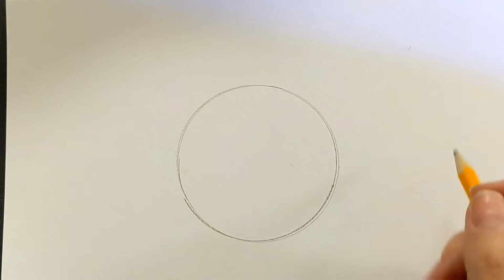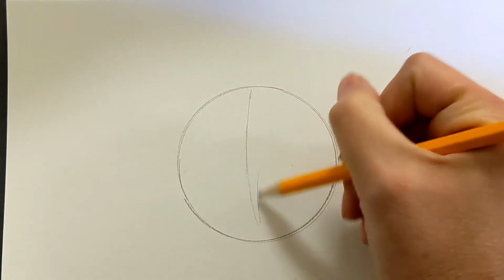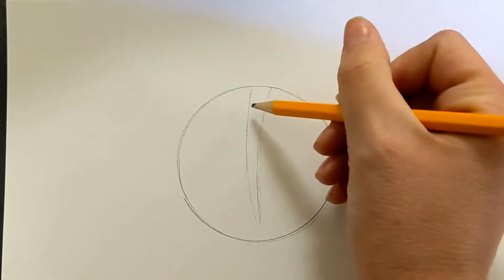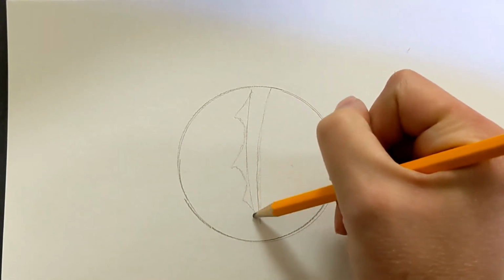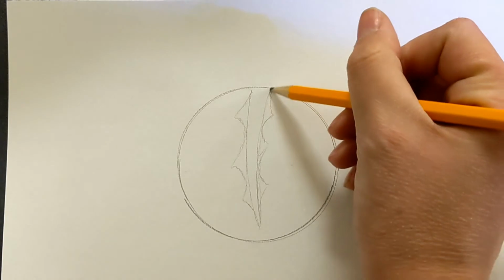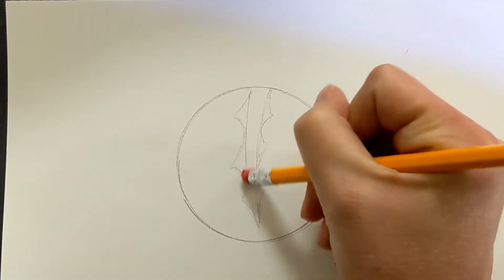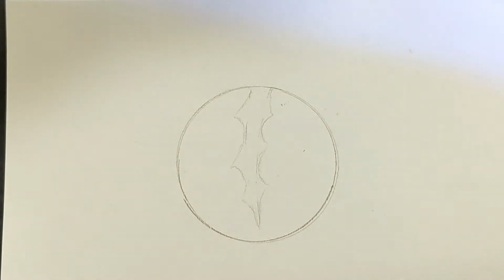Now, I was really inspired by the gecko pupils, so I'm going to start with a long, thin pupil, but then I might kind of mess with the shape a little bit because I remember from my resource photos that gecko pupils can get pretty wild. So I might give it kind of a starburst shape. All right, awesome.